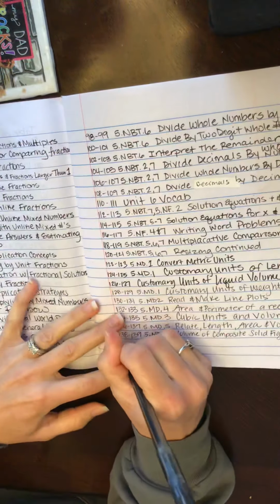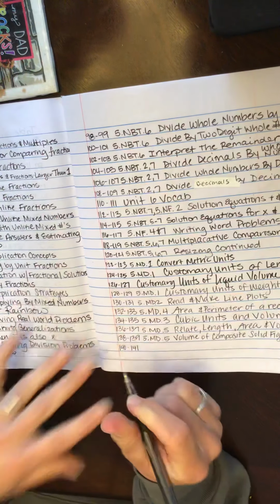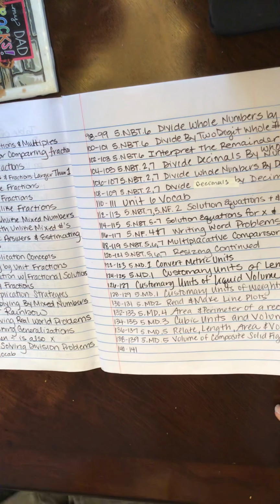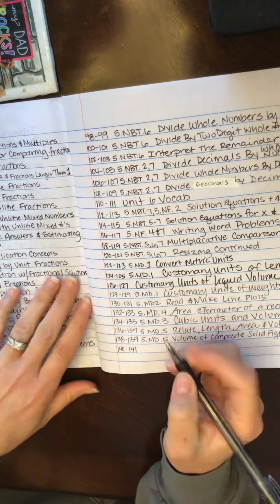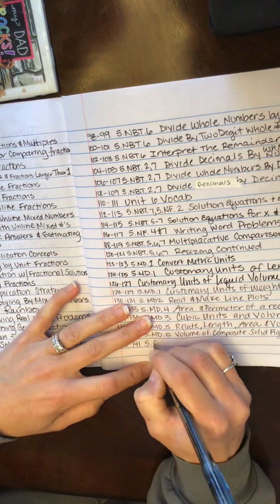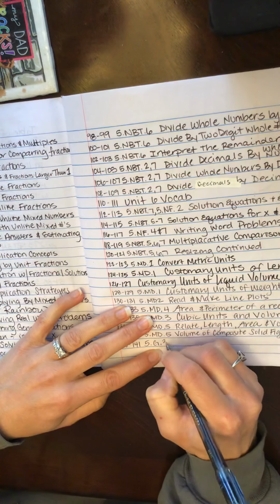All right, so your page numbers, whatever you are, both 5th and 6th grade are working on this today. This is really great review, and this one is actually kind of confusing, so good luck on understanding it without me. So we have 5, and we're going into G, which is geometry, study of shapes.